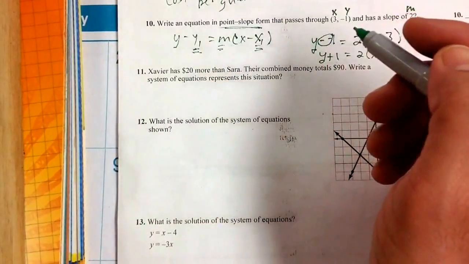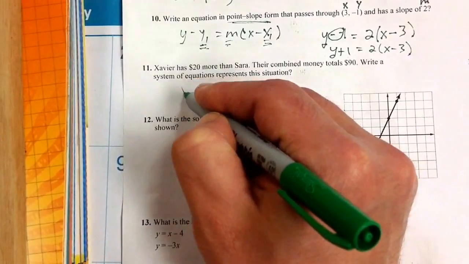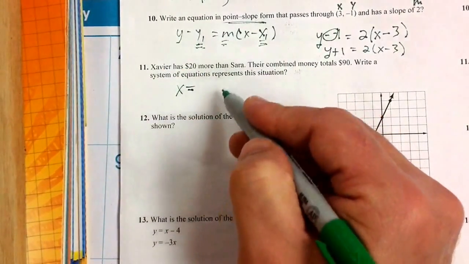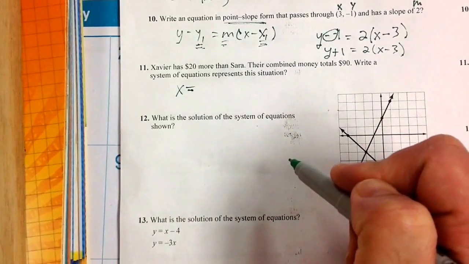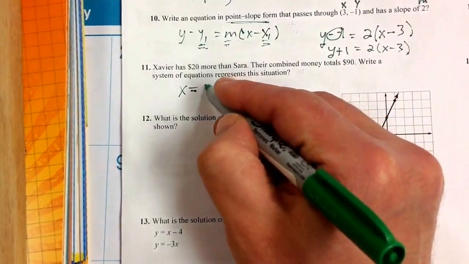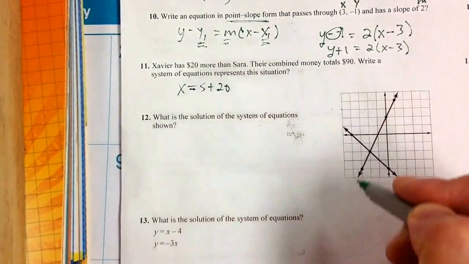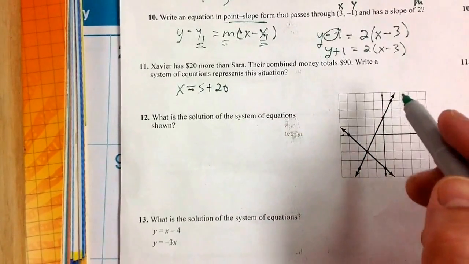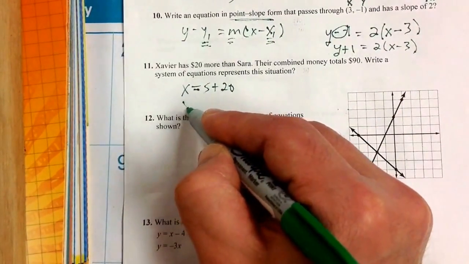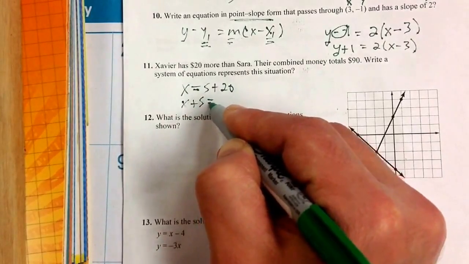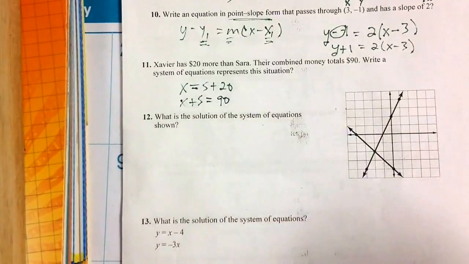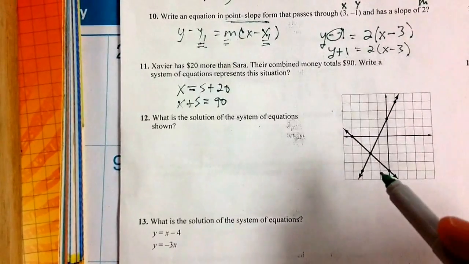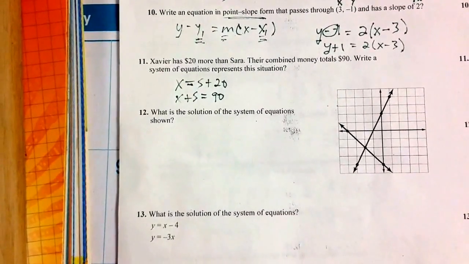So I'm going to write that as x equals, x for Xavier, and I'm going to write the letter S so I remember which one's which, and that's S plus 20. All right? Their combined money totals $90. So to me that's going to be x plus S equals 90. All right? And if they asked us to do it, we'd solve it. But they're not asking us to do that, so let's not worry about it.